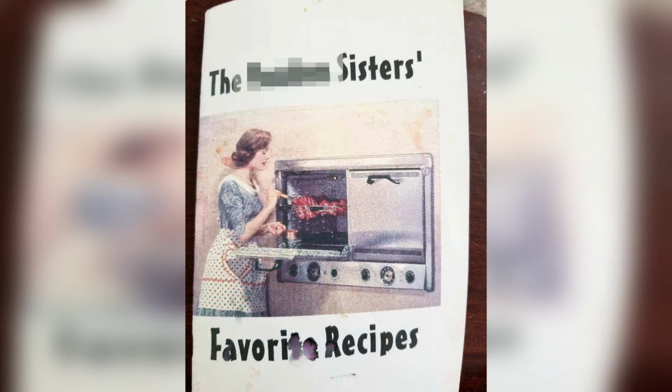I know my family did one when I was younger. We asked all my cousins and aunts and uncles and my grandparents what their favorite recipe or favorite meal was, and we made a cookbook out of that.